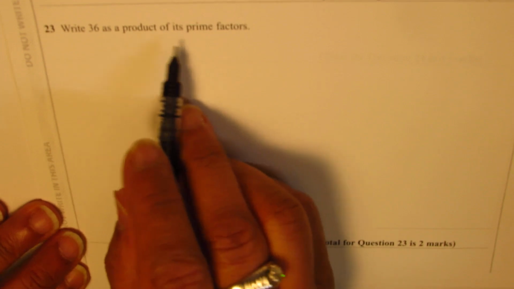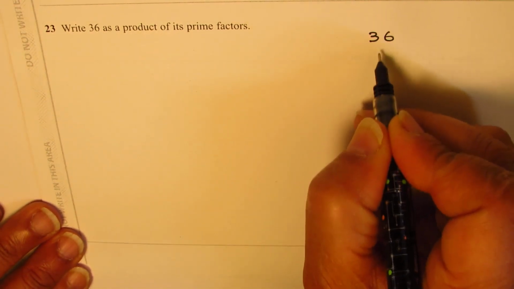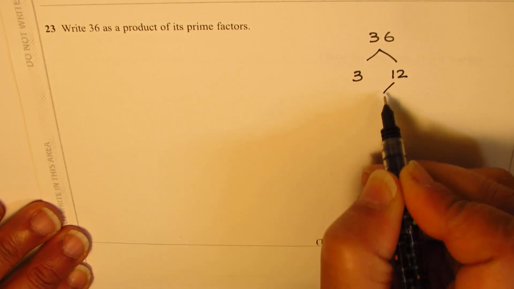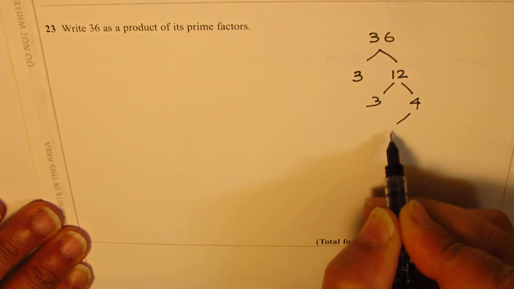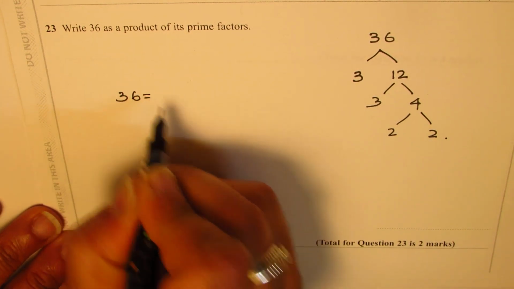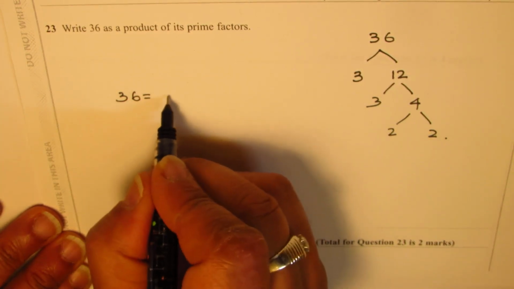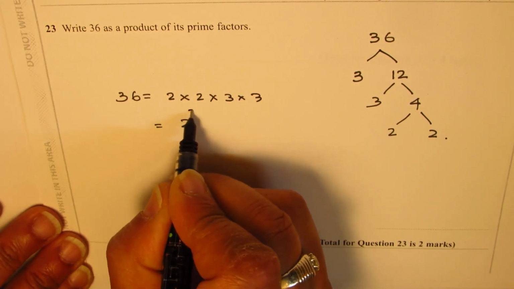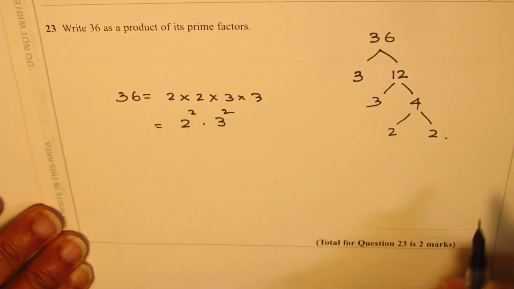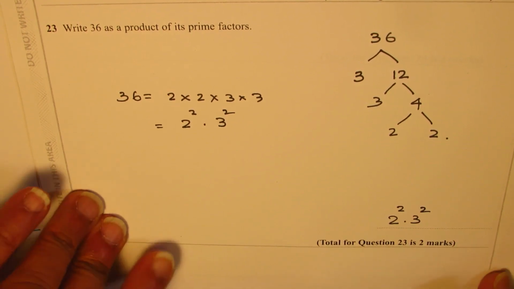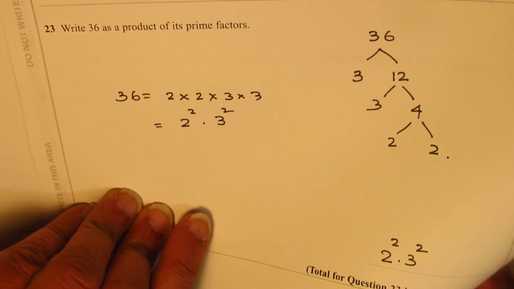Next is: write 36 as a product of its prime factors. So basically we have to do prime factorization. 36 could be written as 3 times 12, and 12 as 3 times 4, and 4 as 2 times 2. So the prime factorization will be 36 equals 3 times 3 times 2 times 2, or we could write 2 times 2 times 3 times 3. We could also write this as 2 squared times 3 squared, correct? So 4 times 9 is 36. So that is the check.